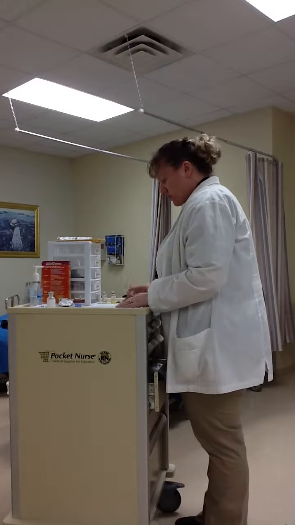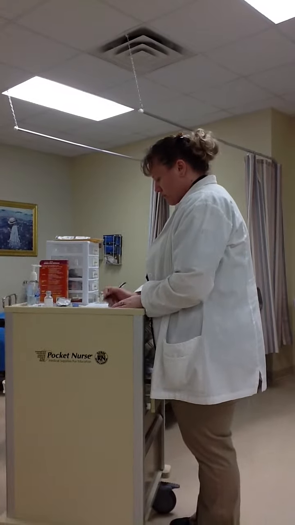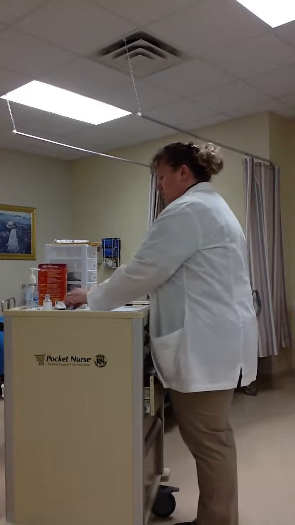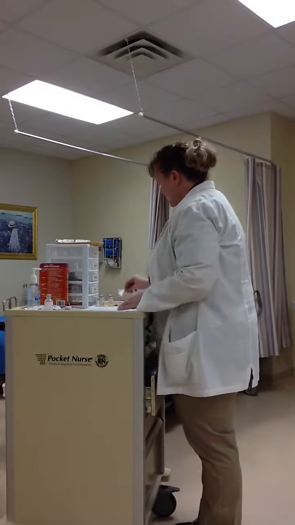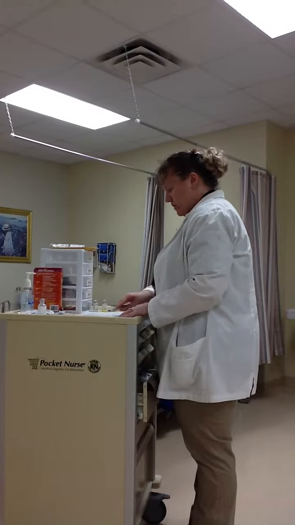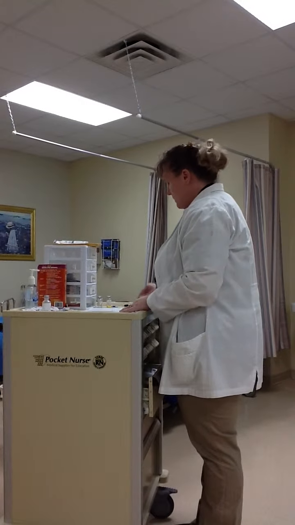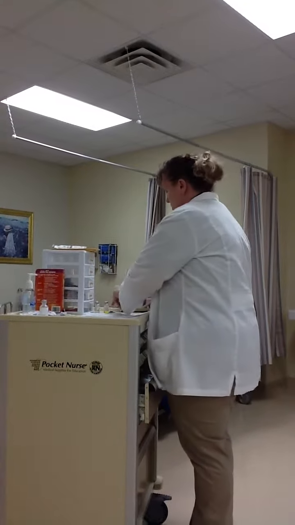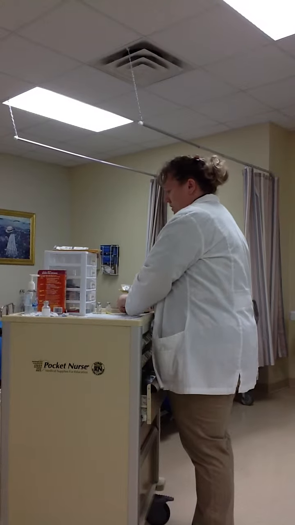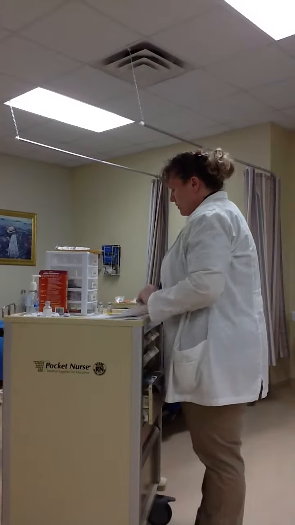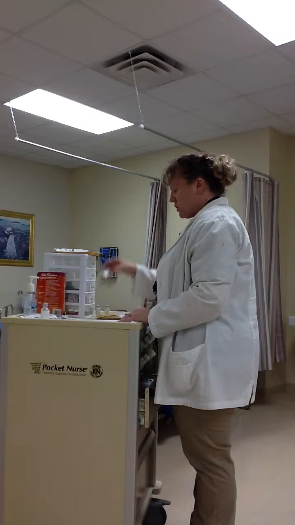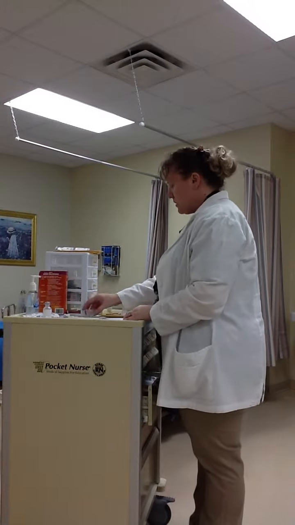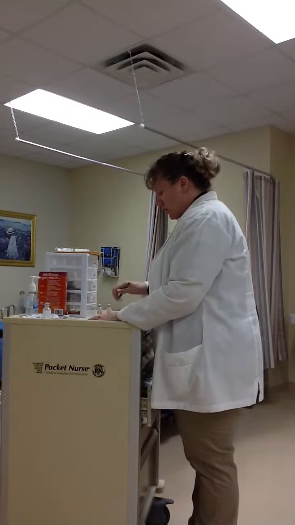Okay. Did my first check on everything. I have everything ready to go to my patient's room. There's no other medications that I need. I'm going to do my second check here at the cart. So I'm going to bring all of my items back over. I'm going to start with my PO medication. I'm going to dump that right back out. And I'm going to go through it again.